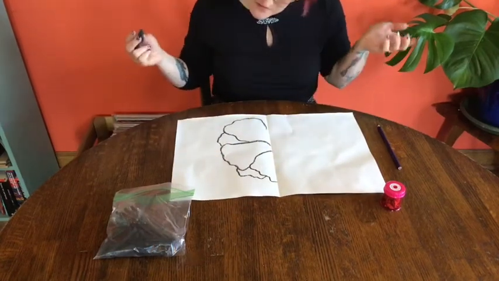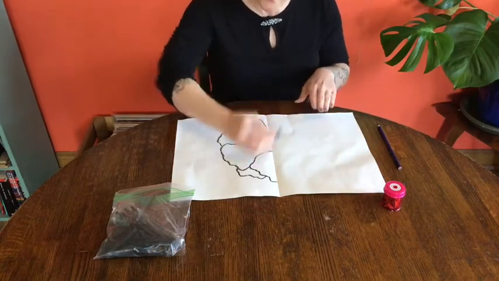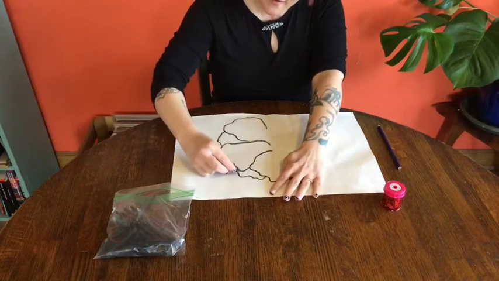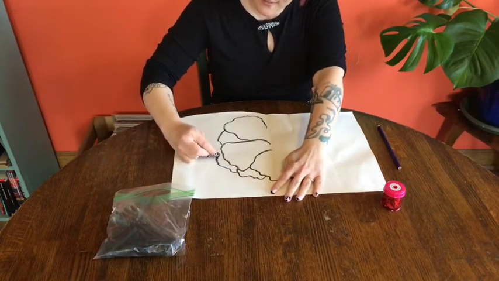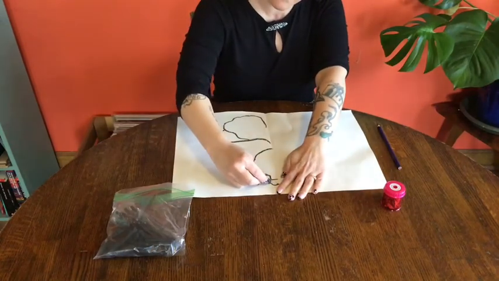Depending on what kind of flower you want to make, you could really make it look like one perfect side of a flower. But for the sake of what I'm doing here, I think that just making shapes will make it look just enough like a flower.